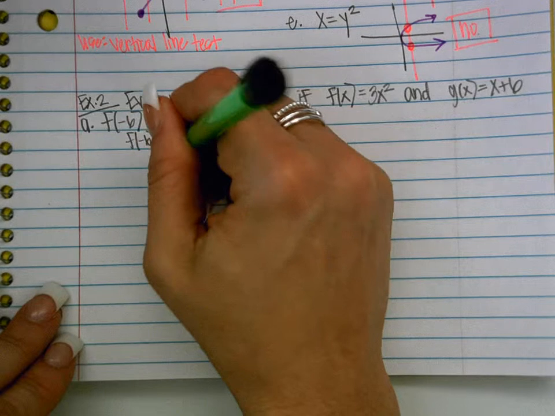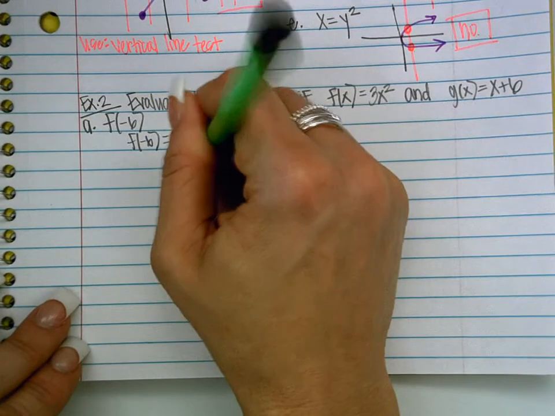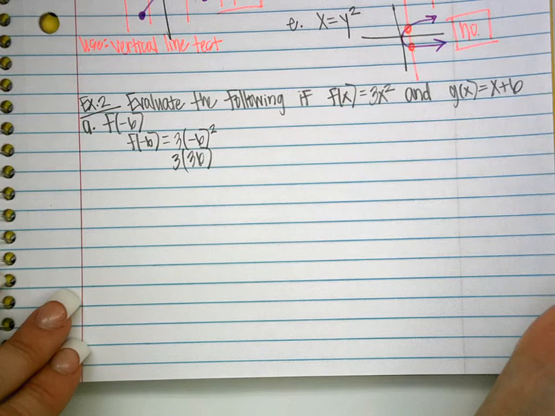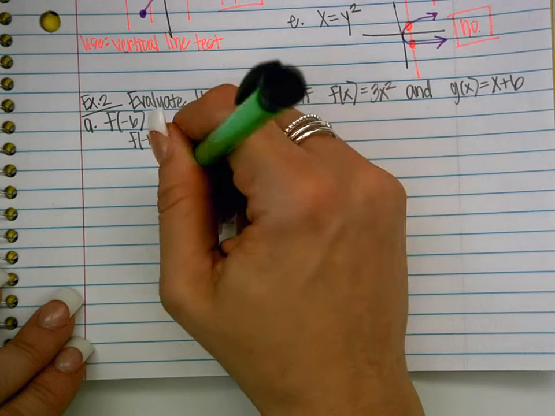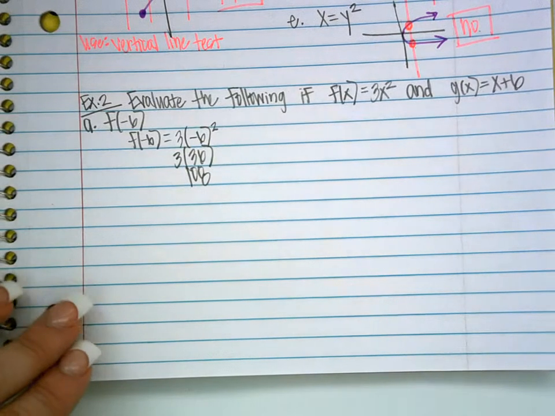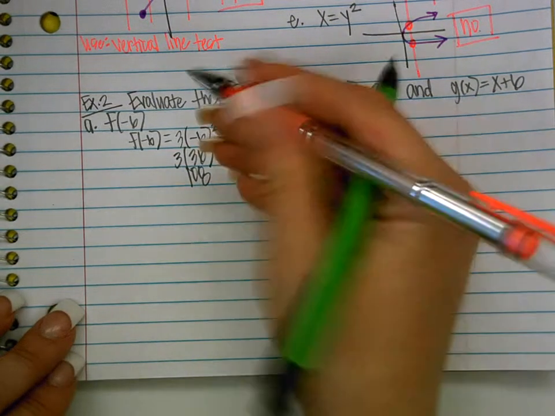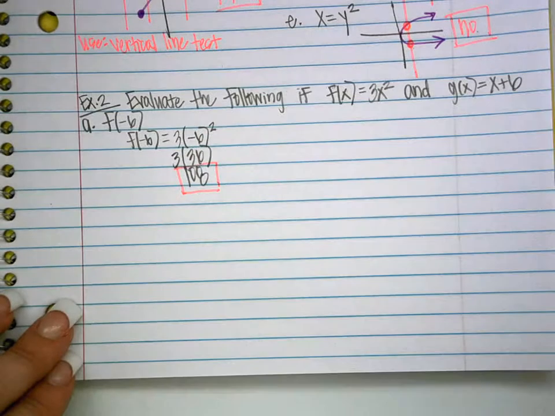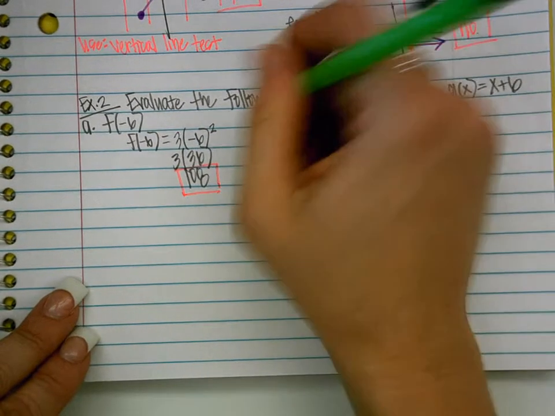So 3 times what's -6 squared? 36. Then actually do the multiplication. So 3 times 36 gives you 108. So for these ones, when I'm asking you to evaluate, all that means is plug into the right equation. That's it.